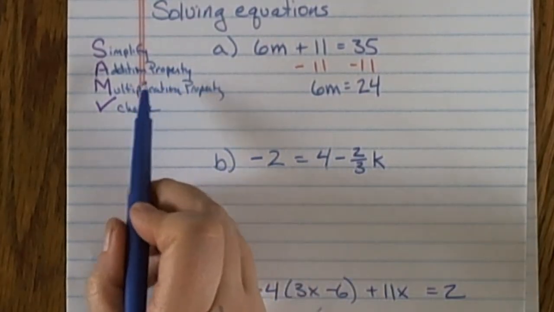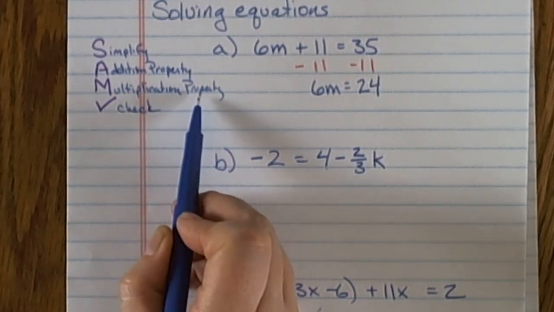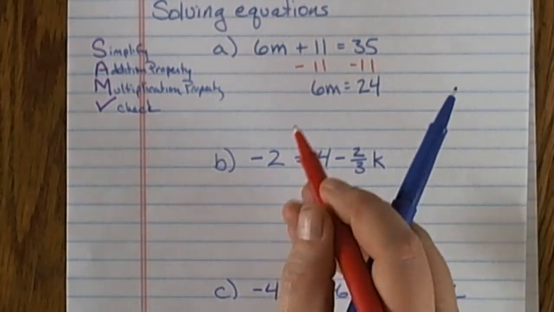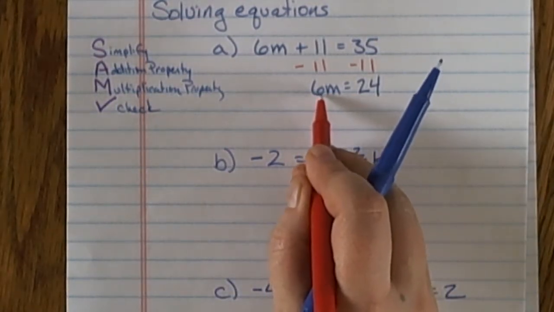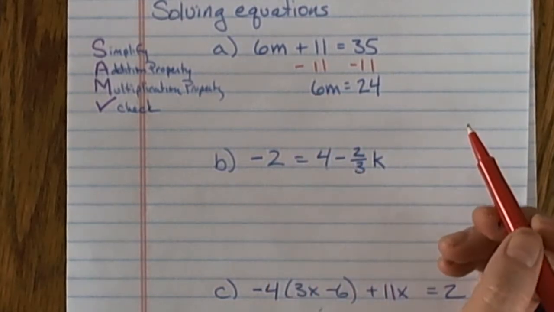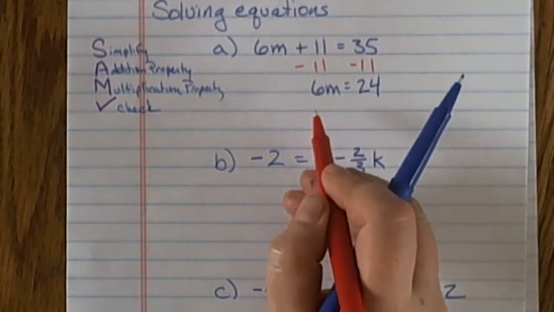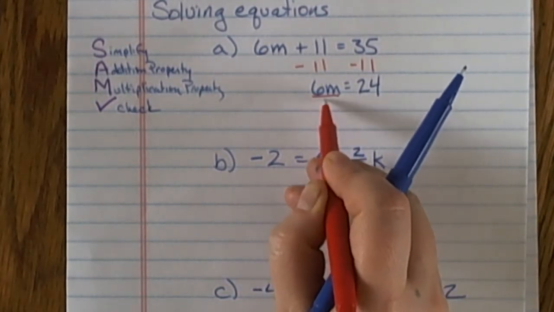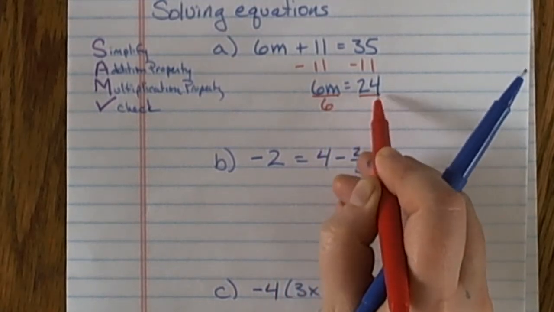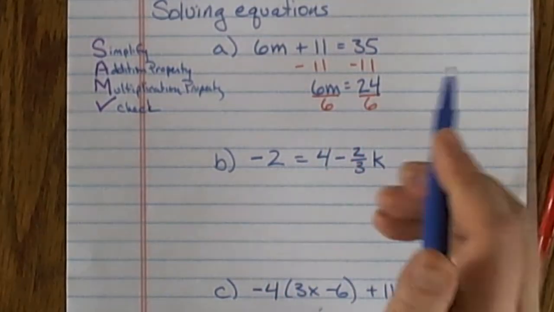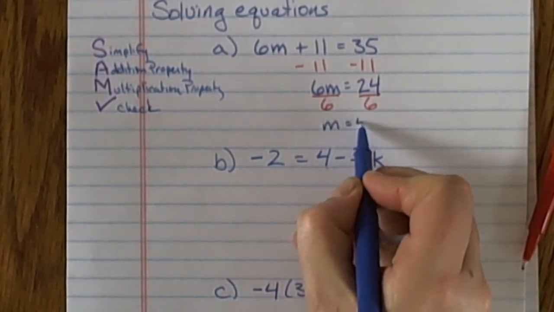There's no more addition property, so now I move on to the next step, the multiplication property. That is how I get rid of the coefficient, or the number that is being multiplied by m. So to get rid of the number 6 that's being multiplied, I would do the opposite of multiplication, or divide by 6, and I do the same to both sides. And I end up with m equals 4.